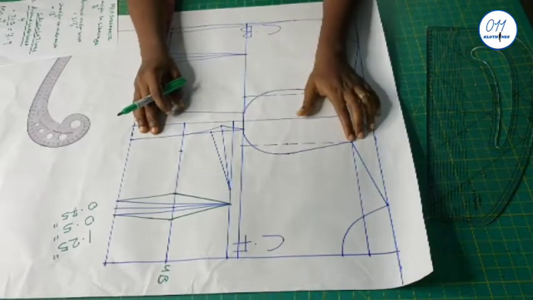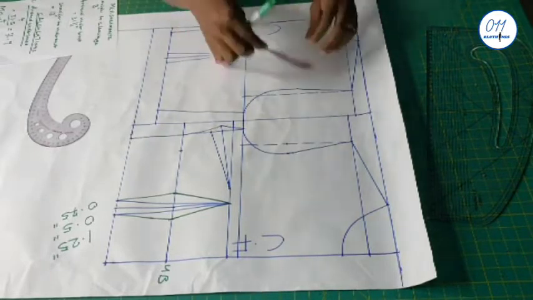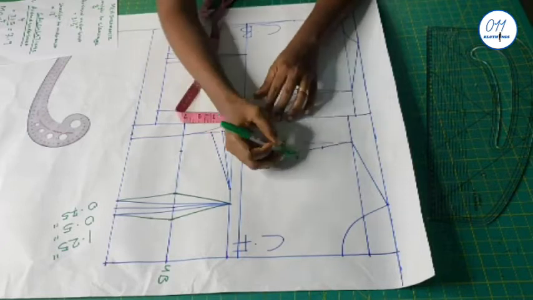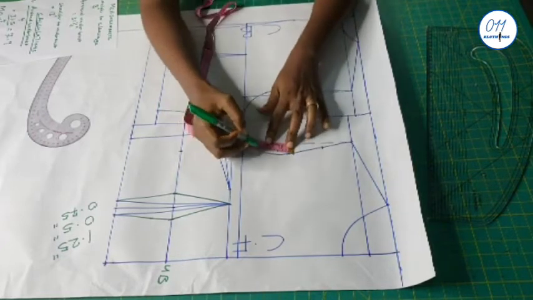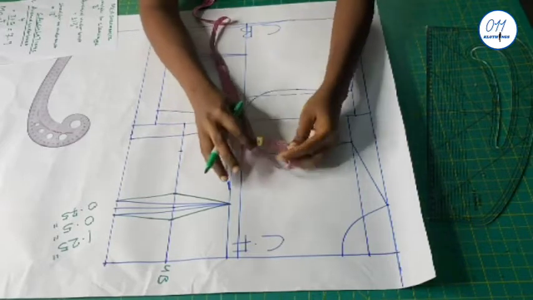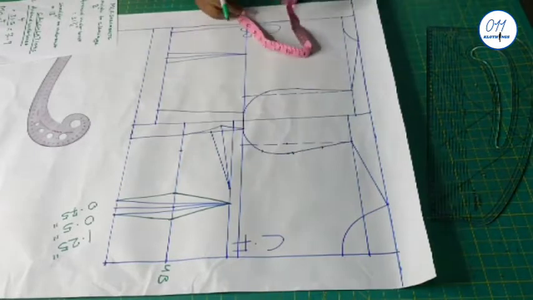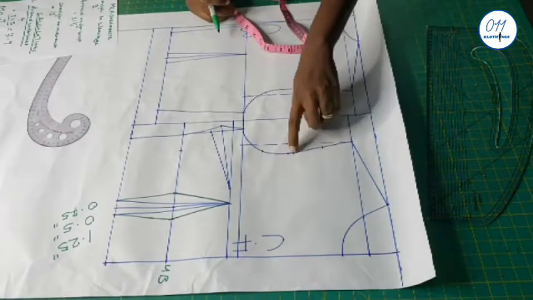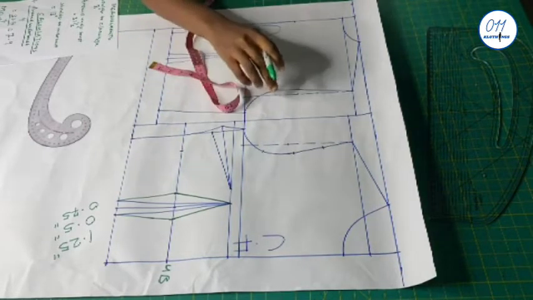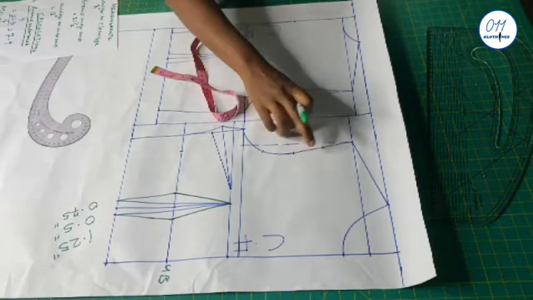This is the armhole. Now we decide where I want the princess dart to start from on the armhole. There are 4 positions of the princess dart on the armhole, and they are 2 inches apart. So the princess dart can either start from this point, or this point. Mine will start from this point, and I will connect it to the bust point.